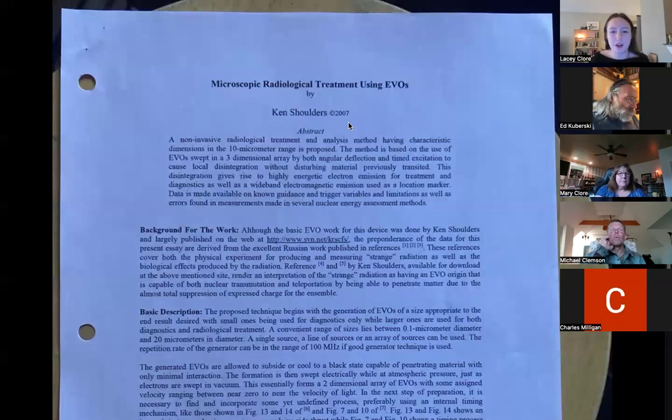Microscopic radiological treatment using EVOs by Ken Shoulders. Abstract. A non-invasive radiological treatment and analysis method having characteristic dimensions in the 10 micrometer range is proposed. The method is based on the use of EVOs swept in a three-dimensional array by both angular deflection and timed excitation to cause local disintegration without disturbing material previously transited.